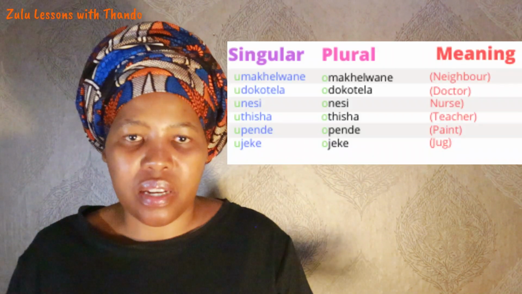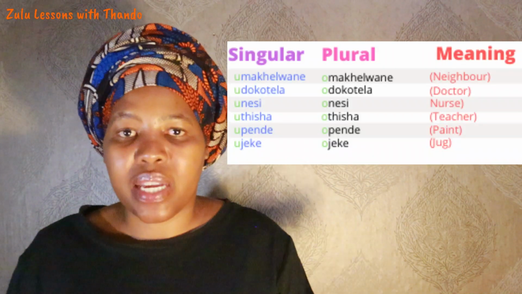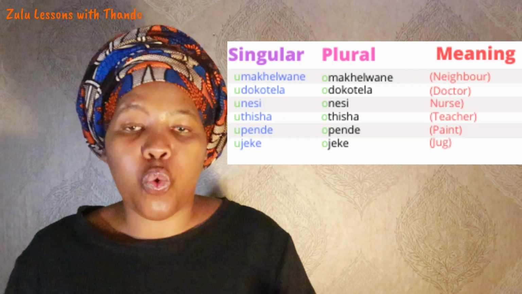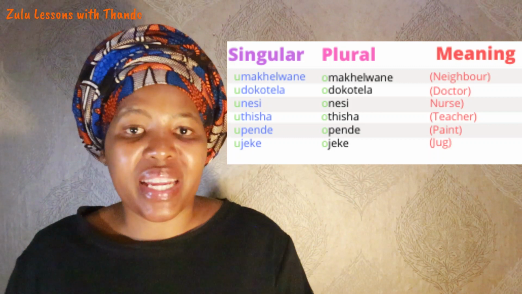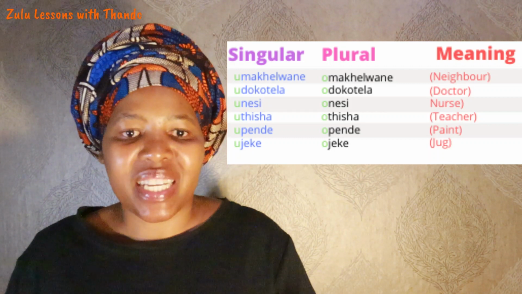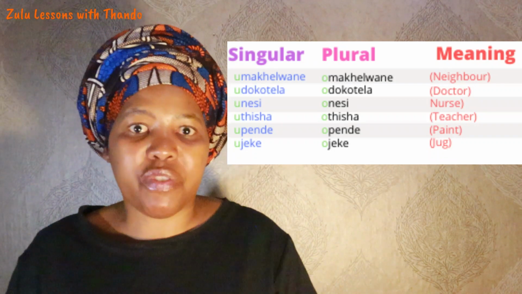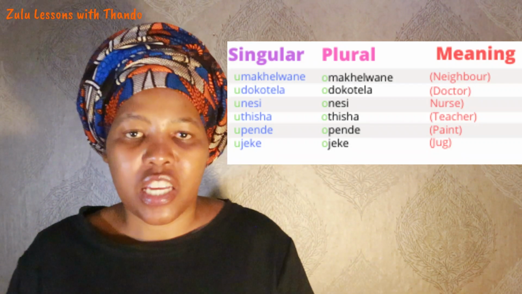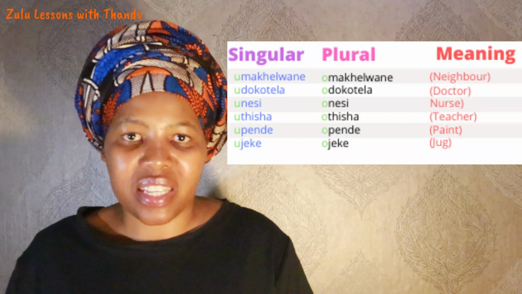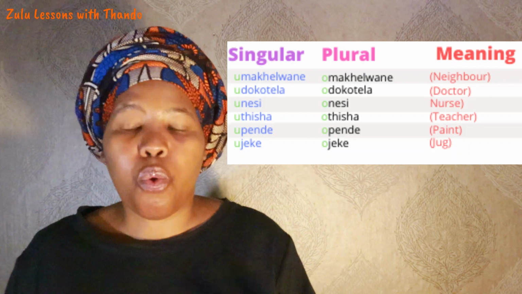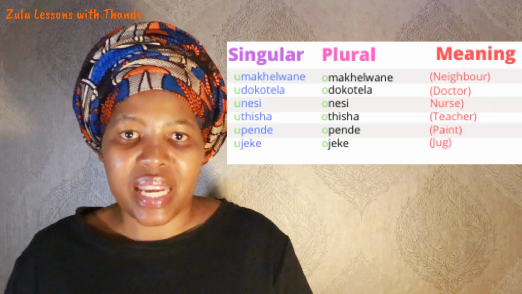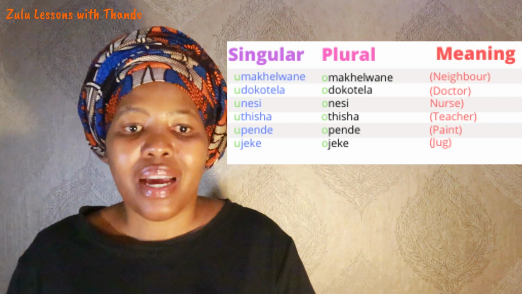These ones, for example, udokotela, a doctor. Odokotela, doctors. Unesi, a nurse. Onesi, nurses. Uthisha, a teacher. Othisha, teachers. Upende, paint. Opende, different paints, different colors or different buckets of paint. Ujeke, a jug. Ojeke, jugs. Umpompi, a tap. Ompompi, taps. Umakhelwane, a neighbor. Omakhelwane, neighbors.